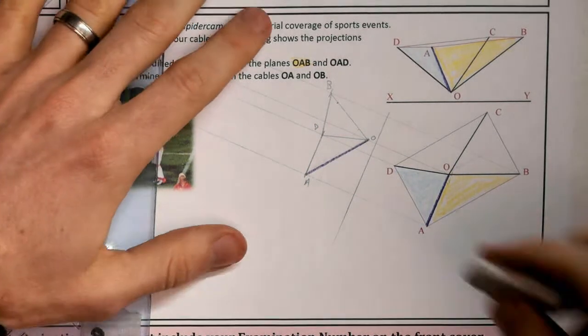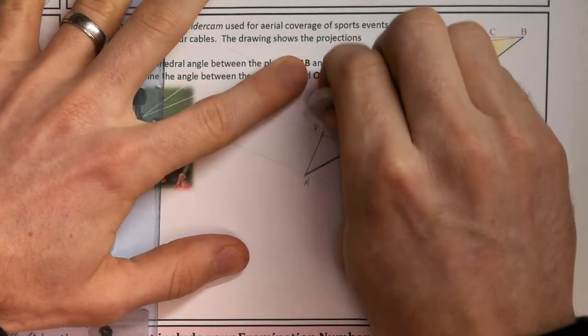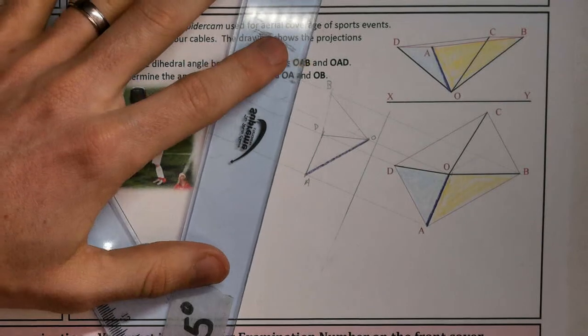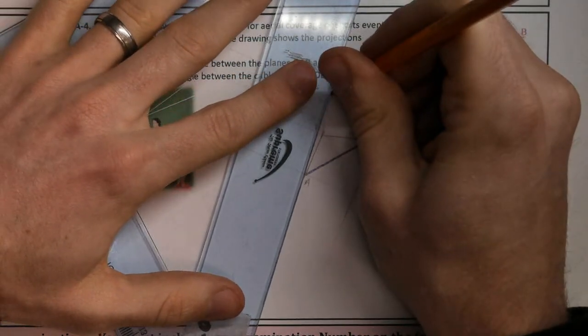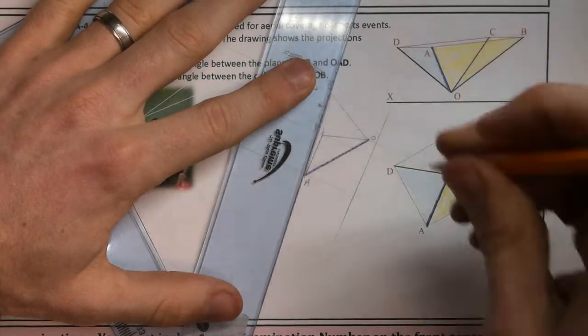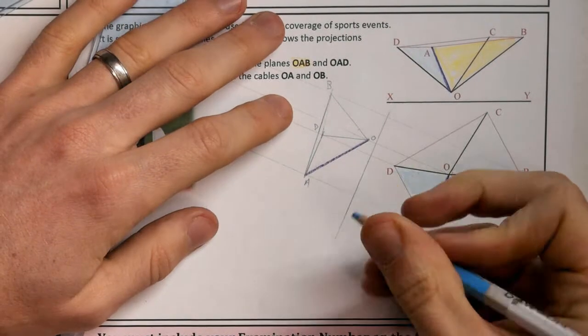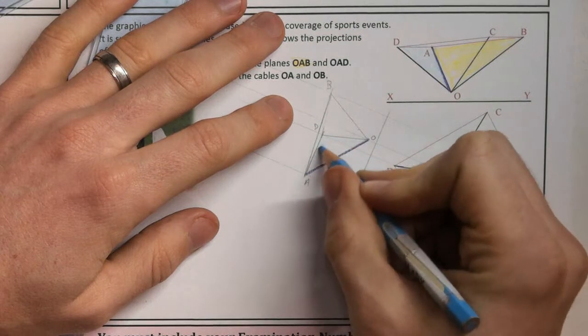Just realized I've drawn that incorrectly. Okay, so B joins back to A. We've got planes AOD.